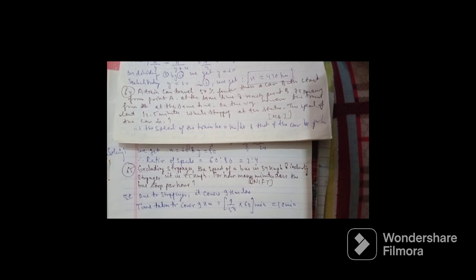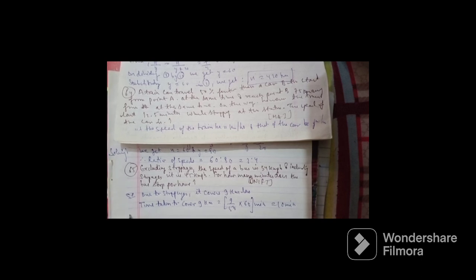What is the original speed of the car? Options were 45 km per hour, 50 km per hour, 55 km per hour and 65 km per hour. That is your 66th question of the session.